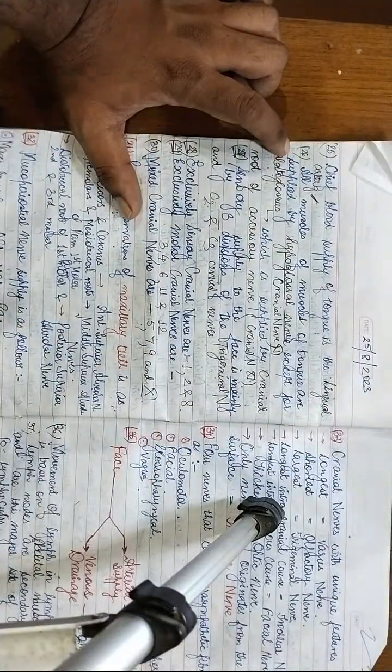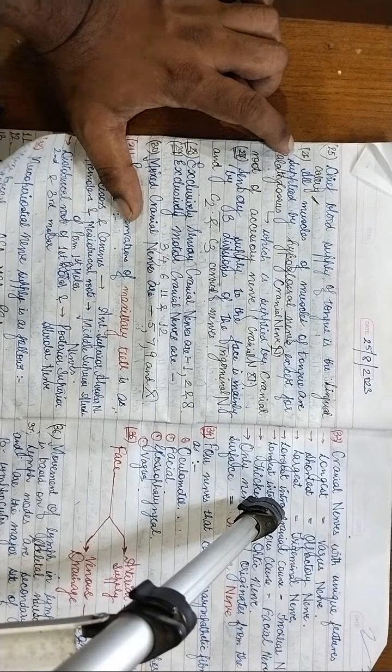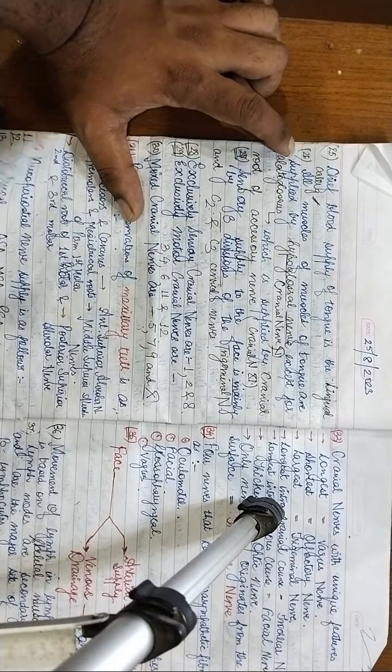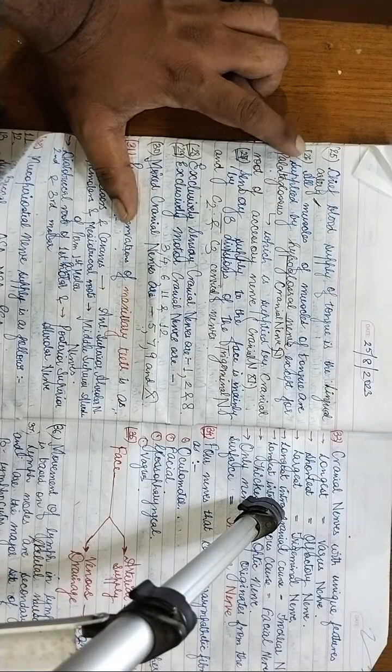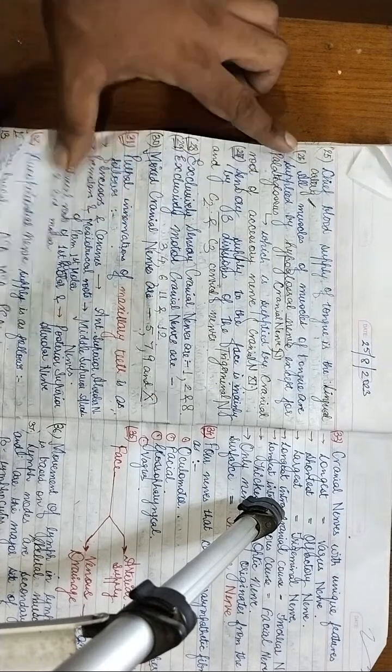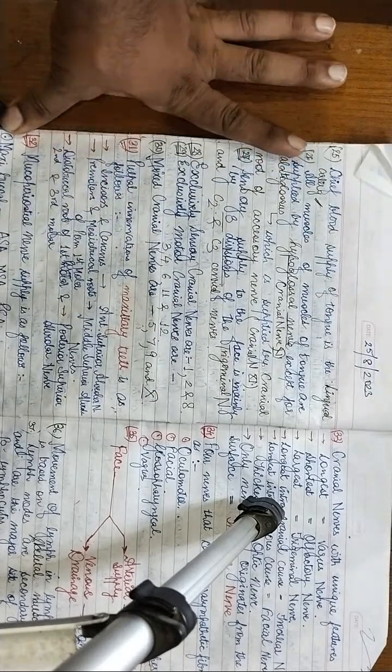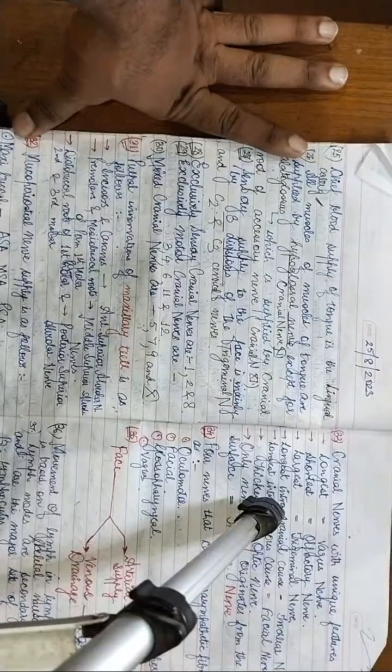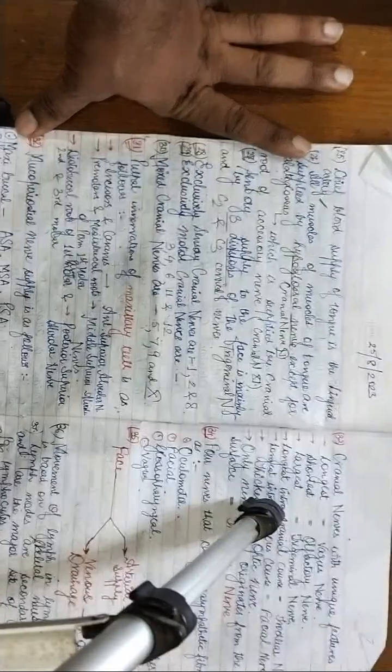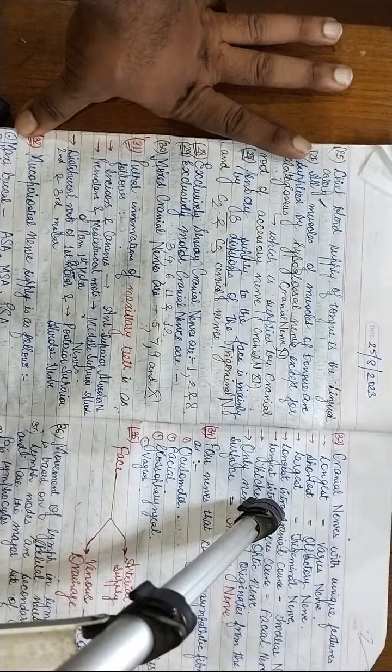Moving on to the next important MCQ: the sensory supply of the face is mainly by the three divisions of the trigeminal nerve and the C2 and C3 cervical nerves. Do remember, the three divisions of the trigeminal are the ophthalmic, the maxillary and the mandibular nerve, along with C2 and C3.